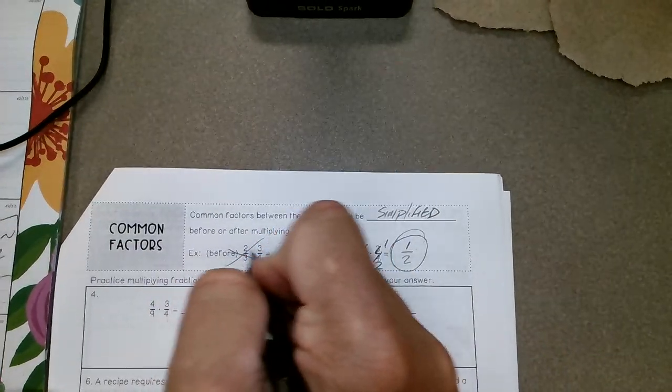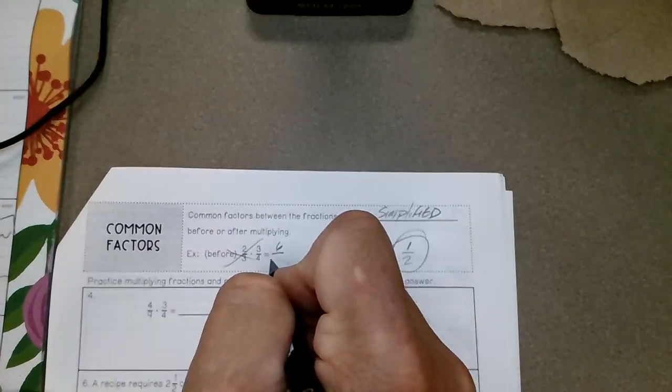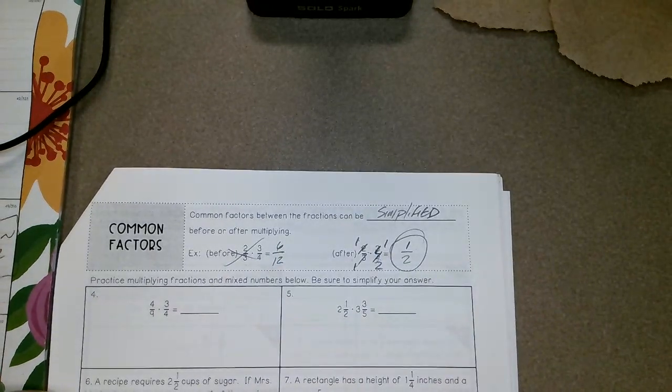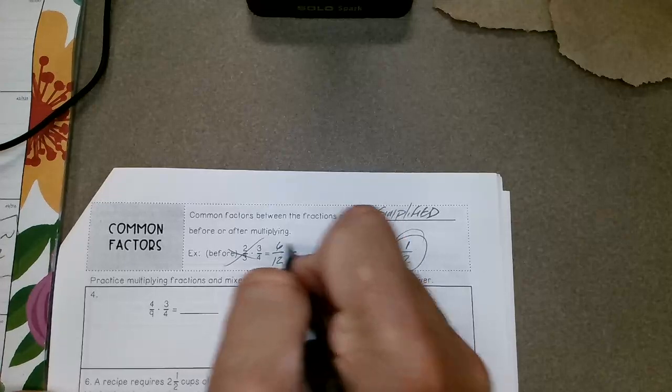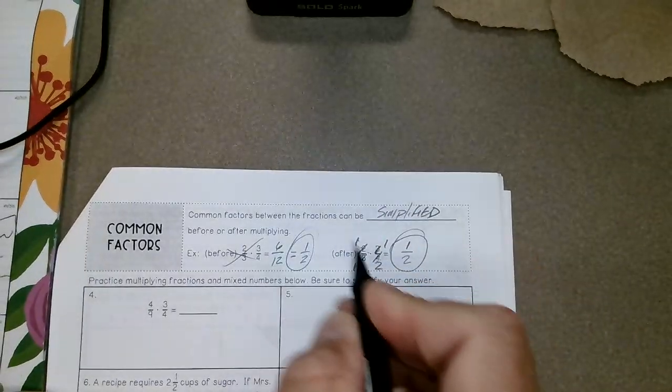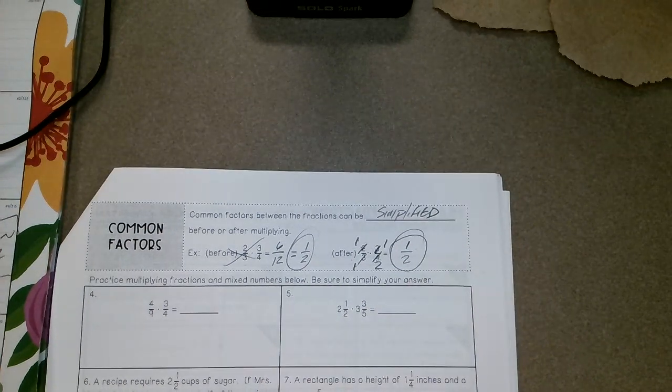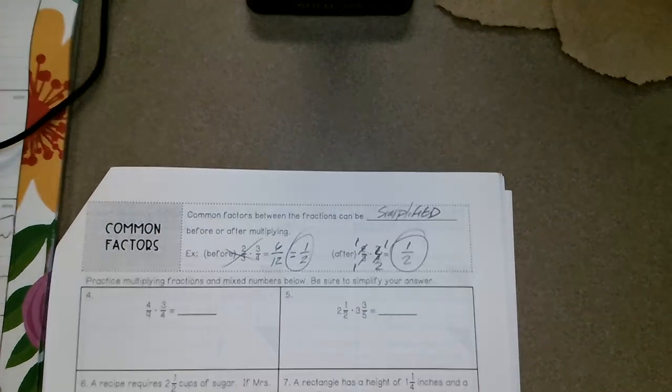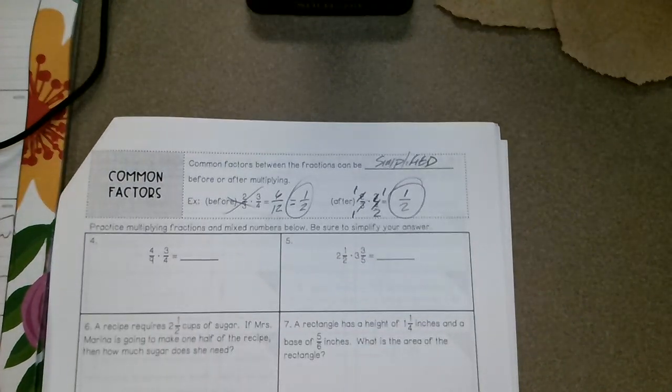And I'll go back here. Look, if I didn't go back, look what would happen. And I didn't reduce. Then I would have to reduce it on the back end. So you end up with the same answer. It's just a little bit easier. I do want you to do this because that's going to make your life a lot easier.